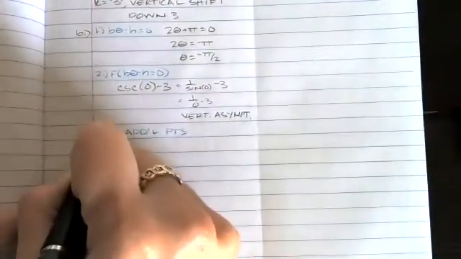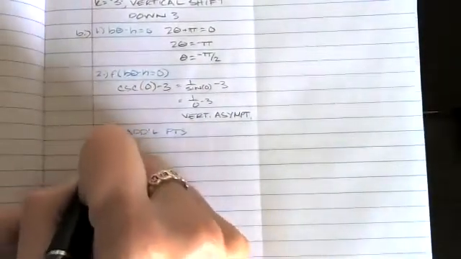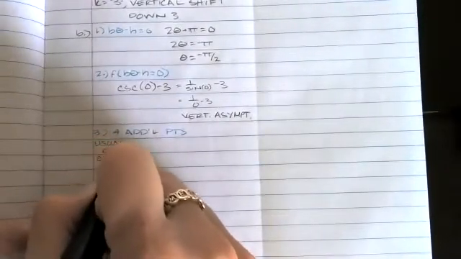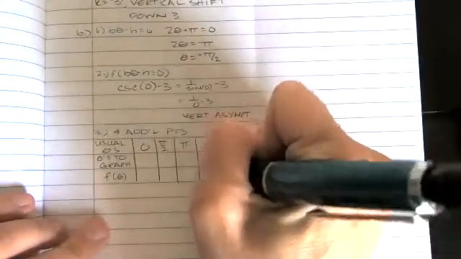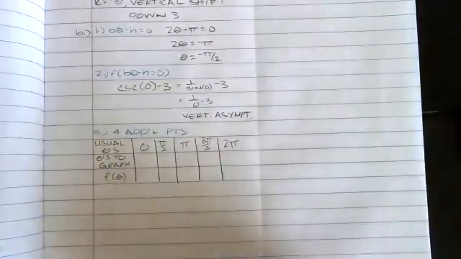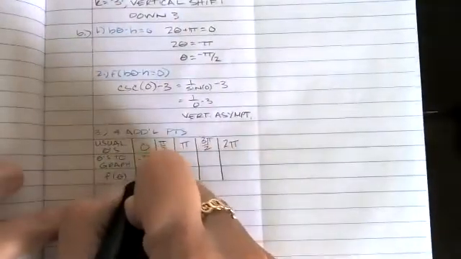Usual theta. Our thetas to graph and f of theta. So 0, pi over 2, pi, 3 pi over 2, and 2 pi. Okay, so we came up with this would be negative pi over 2 and a vertical asymptote.